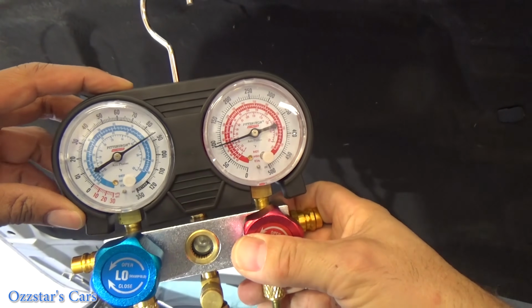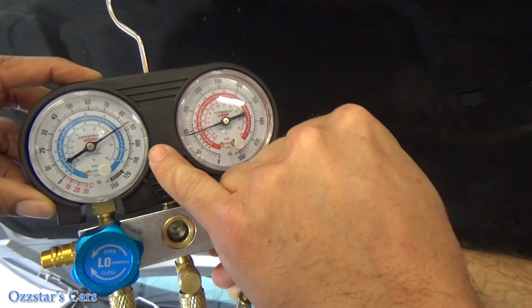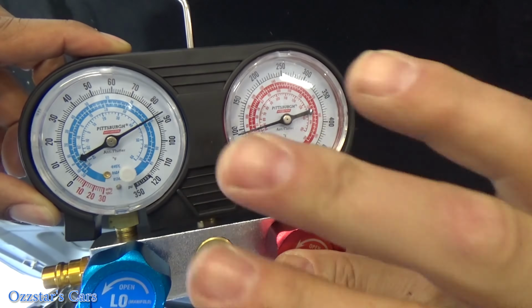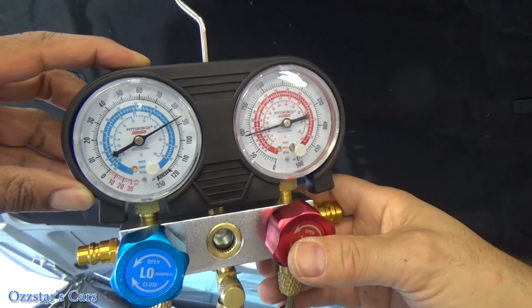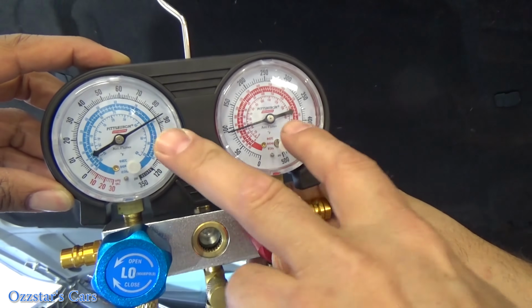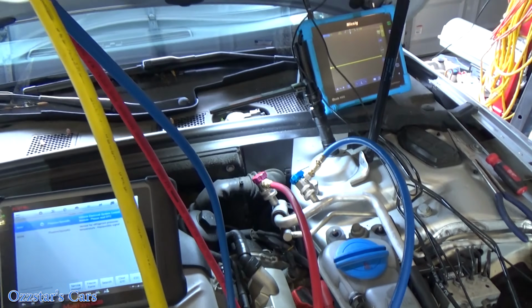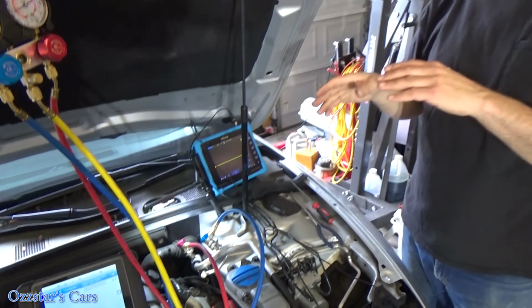So static pressure, basically we're about 90, which is good. We want to see both of these gauges around static. That means that the compressor's not running, the engine's off. We want to see that, and we know our valve here isn't stuck. But anyway, that's the point right there.